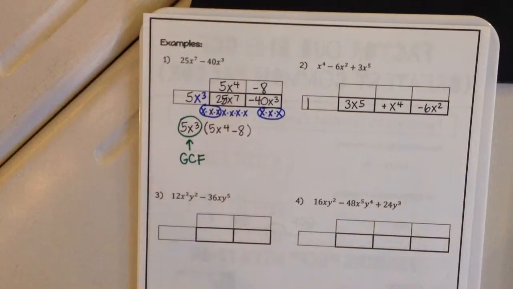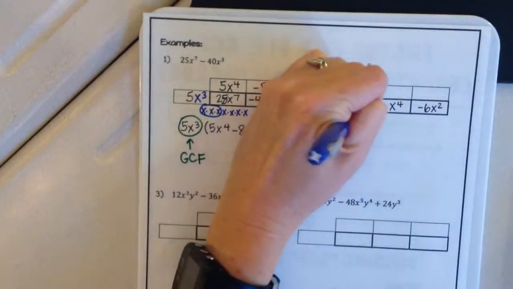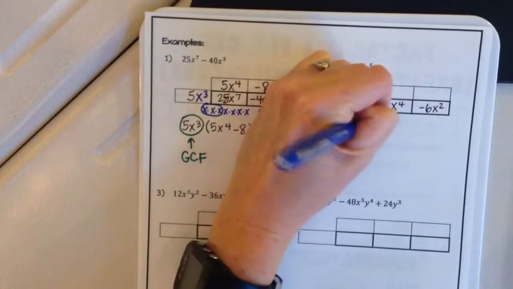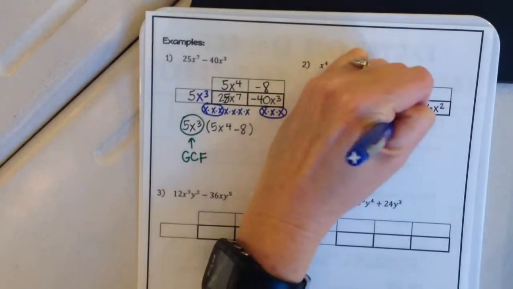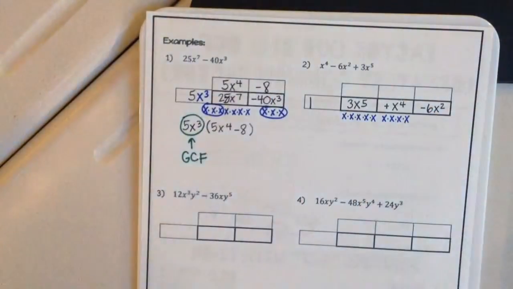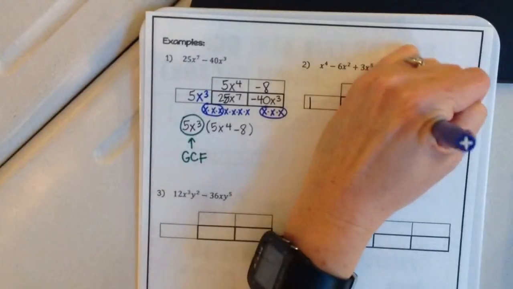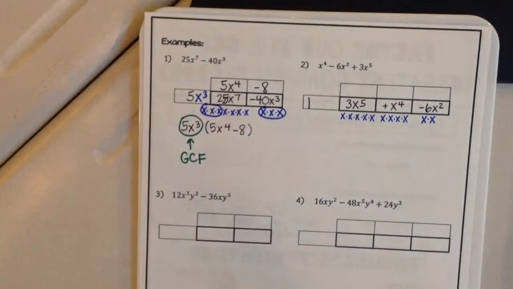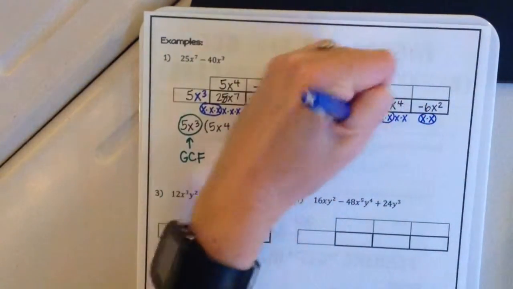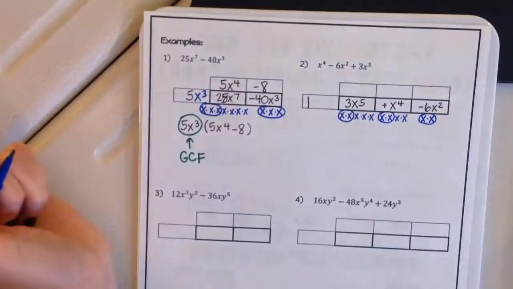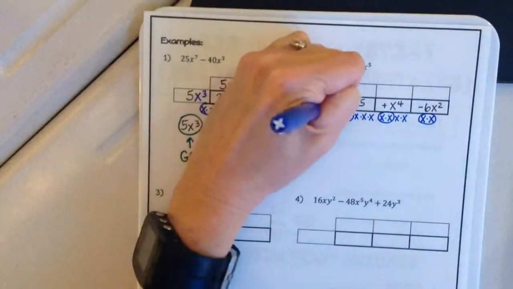Okay, now I'm going to look at my x's. So x to the fifth means I'm really multiplying the base of x 5 times. X to the fourth power means I'm multiplying the base of x 4 times. And x to the power of 2 means I'm multiplying my base of x twice. So I want to look at how many x's each term has to give up, and the most I can take from each and factor out is x times x, which is x squared.